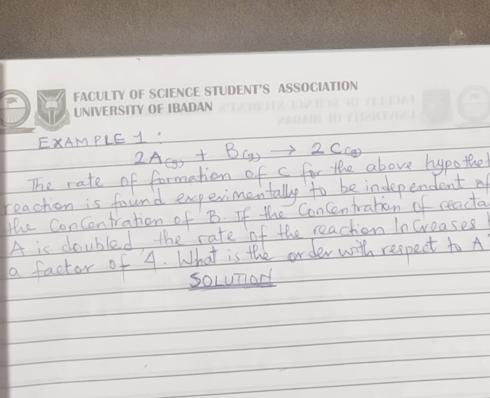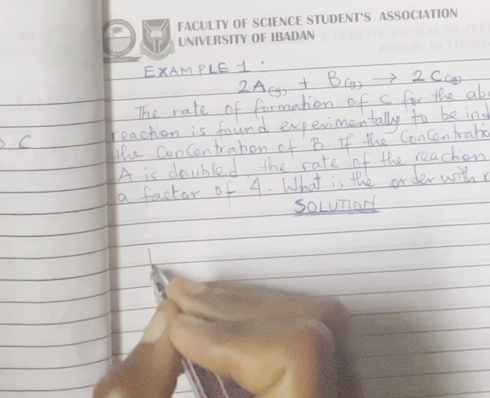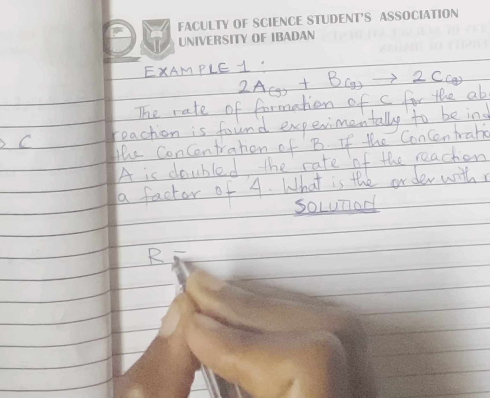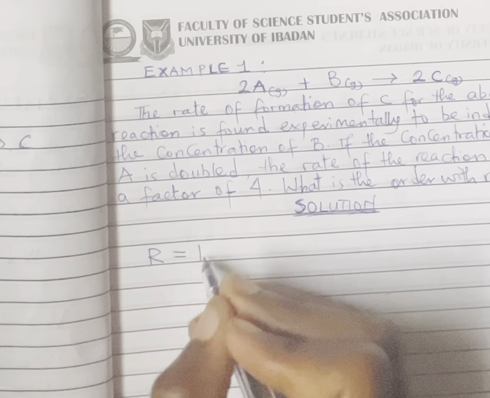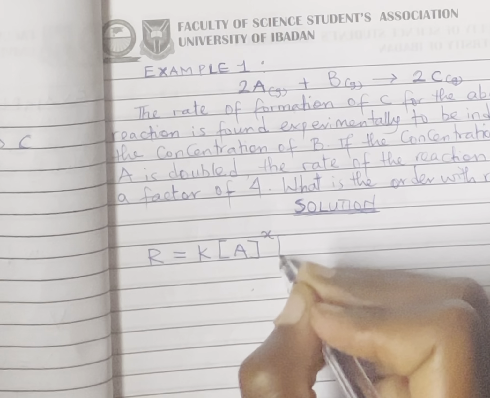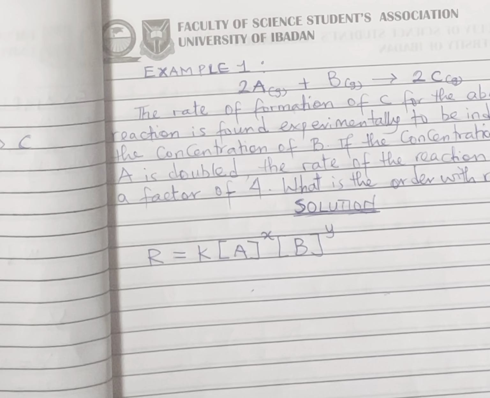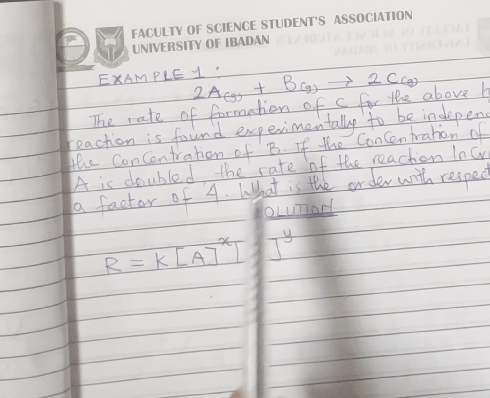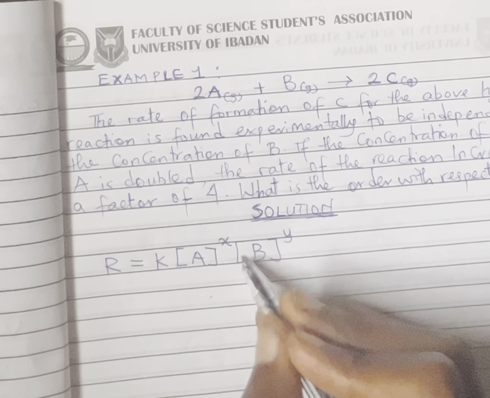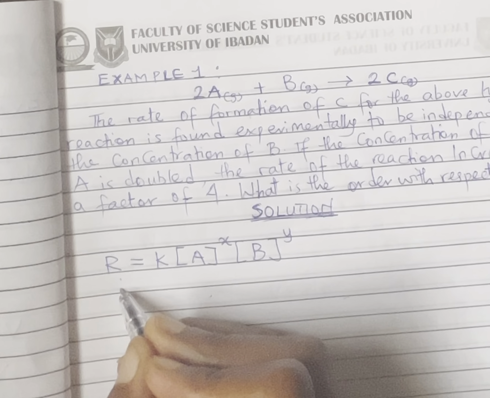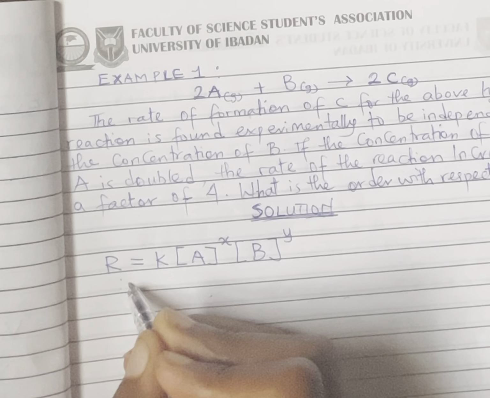So the first thing we are going to do for this question is write our rate law. So our rate law will be R, rate of chemical reaction, equals K, the rate constant, concentration of A raised to its appropriate power, the order, concentration of B raised to its appropriate power, which is the order. But from the question, we've been told that the rate of formation of C is independent of the concentration of B. It means the order of B is 0. That is, Y is equal to 0.